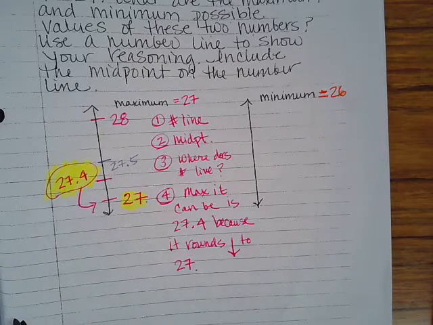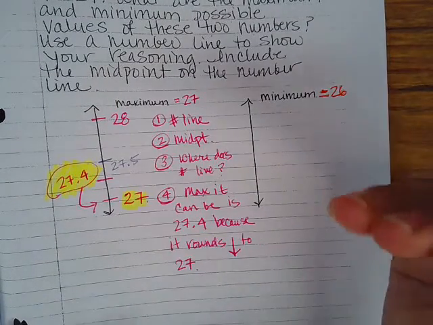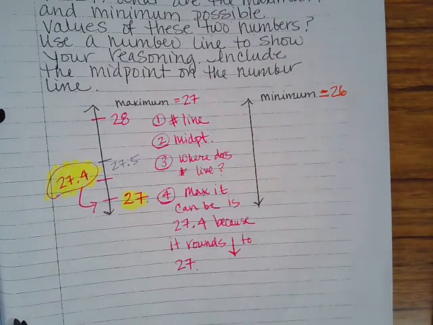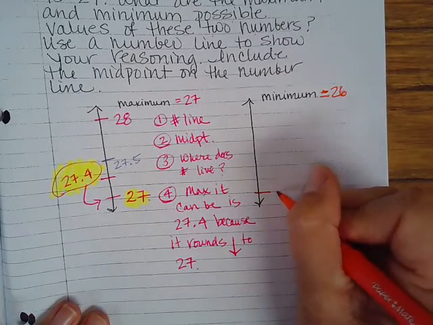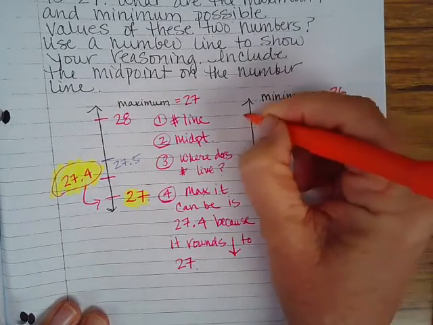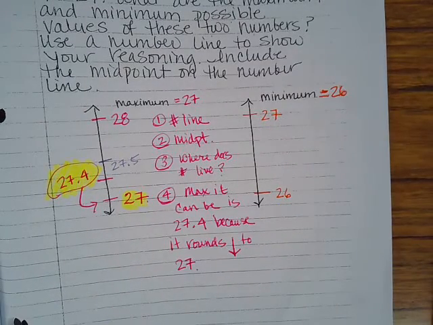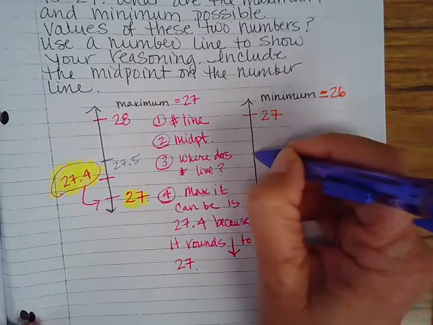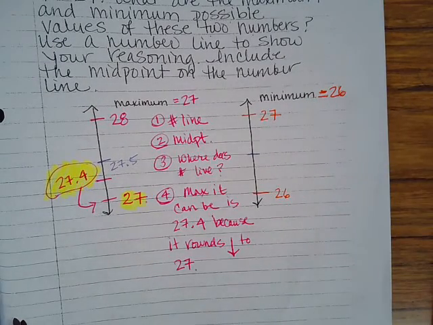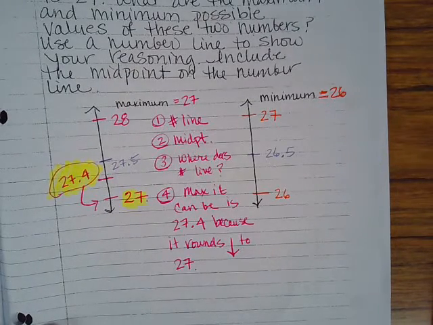So let's think about step 1. Create the number line. But when we create the number line, we have to put our minimum and our maximum on here. So 26 up to 27. Now, step 2, find the midpoint. So our midpoint between 26 and 27 is 26.5.